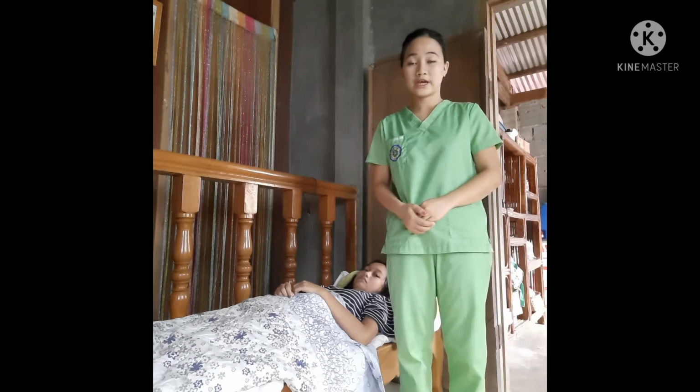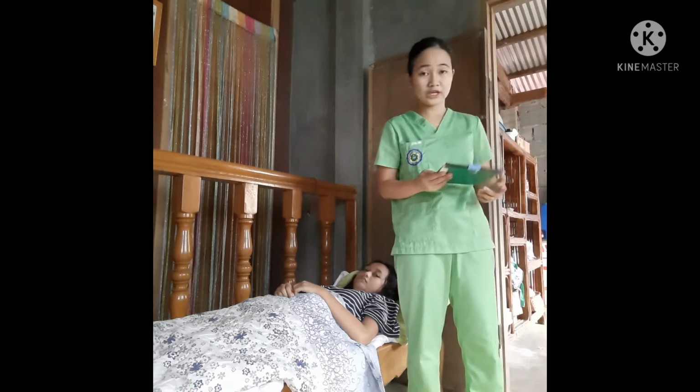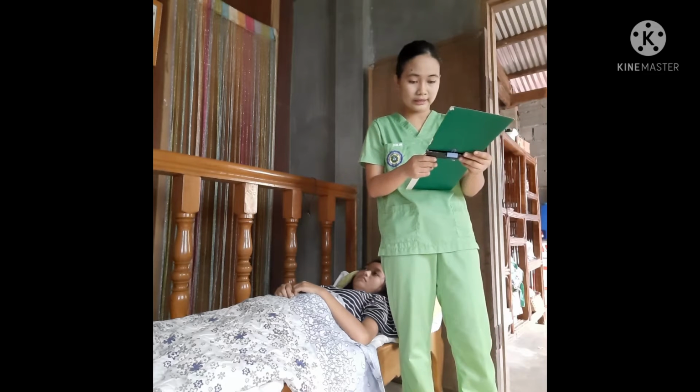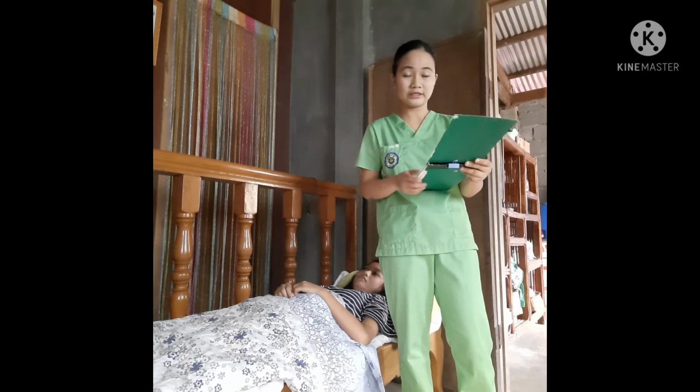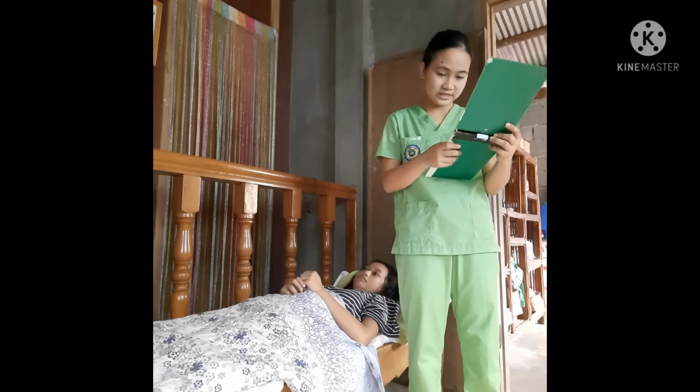First, we have to gather the equipment. Then, check the medication order against the original physician's order. Then, clarify any inconsistencies and check the patient's chart for allergies.